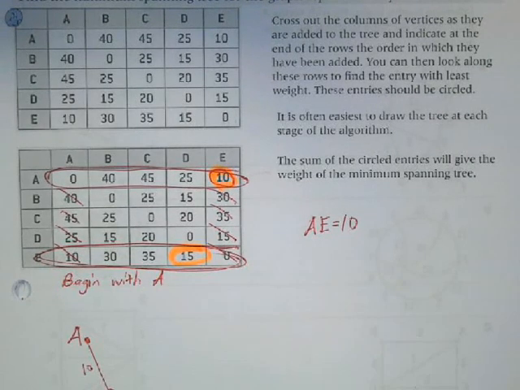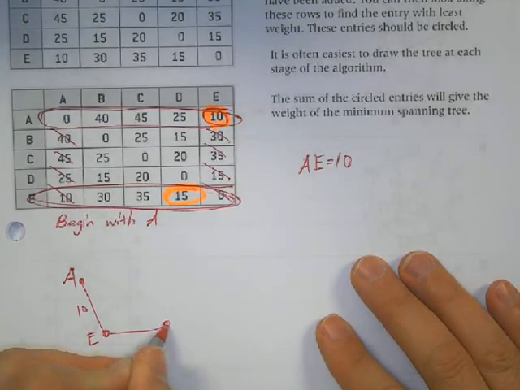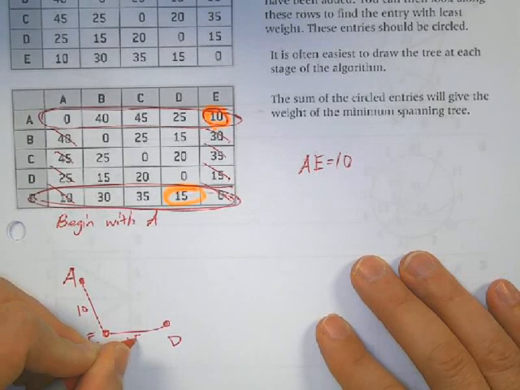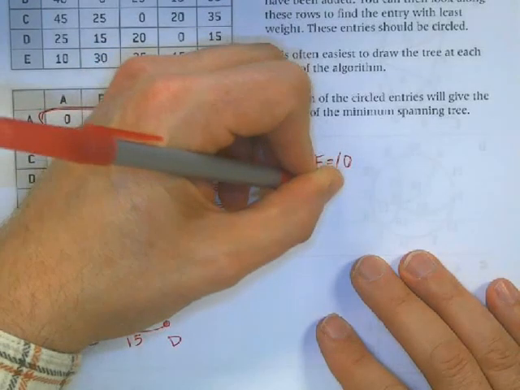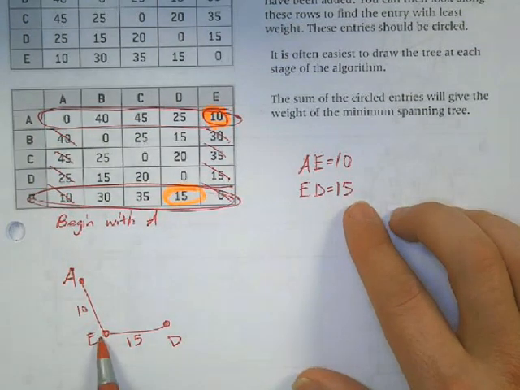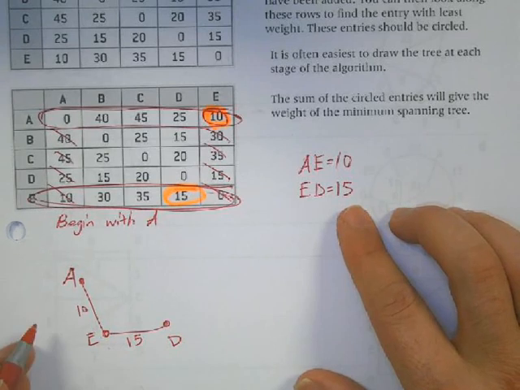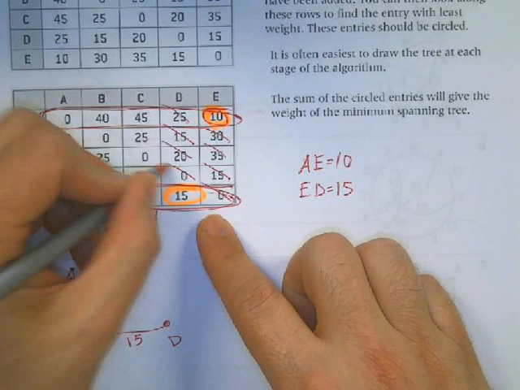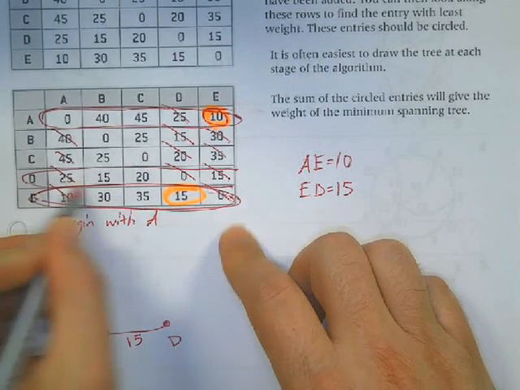So now I'm going to connect E to D, and the length of that edge is 15. So I've used the edge AE, which is 10, and the edge ED, which is 15. Now I can cross out this here, and we can look at this row here.